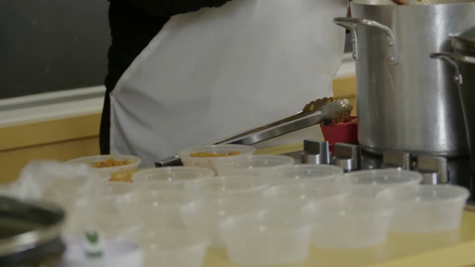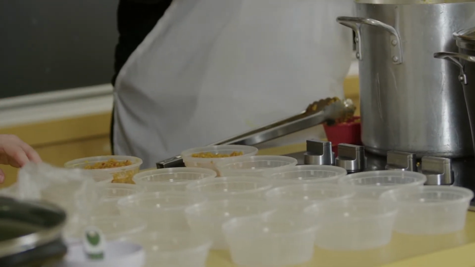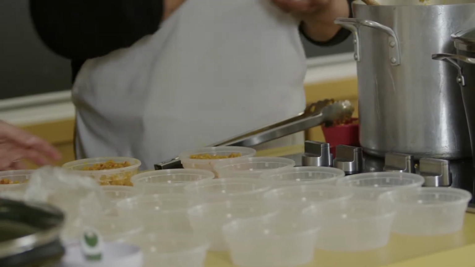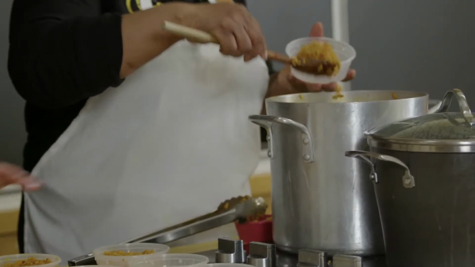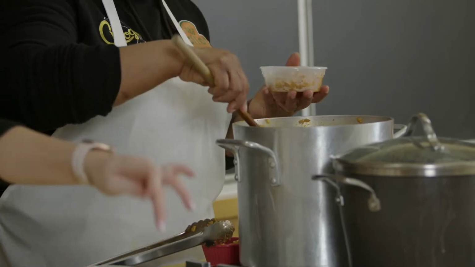Do you want me to put the lids on them? Sure. Or should they stay? We can let it stay a little before we close them up. How many bowls do we have? 1, 2, 3, 4, we should have about 30. Like 36 or something.